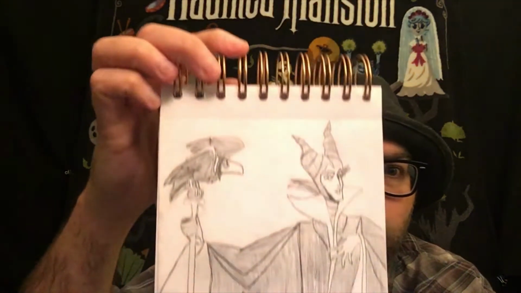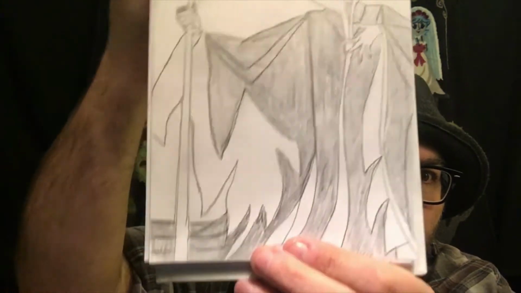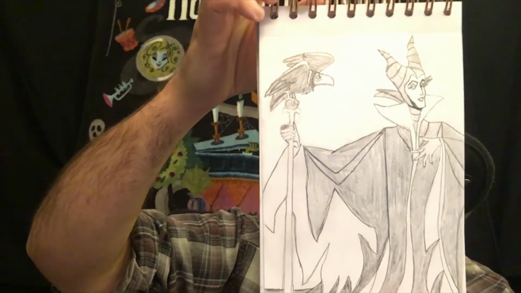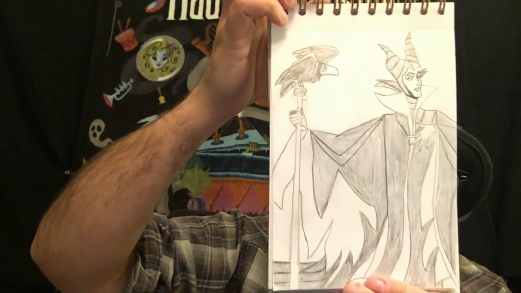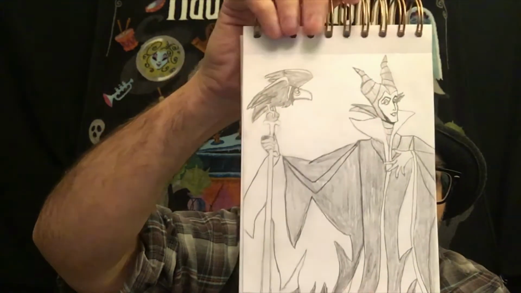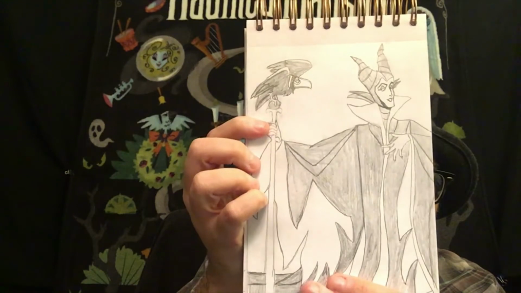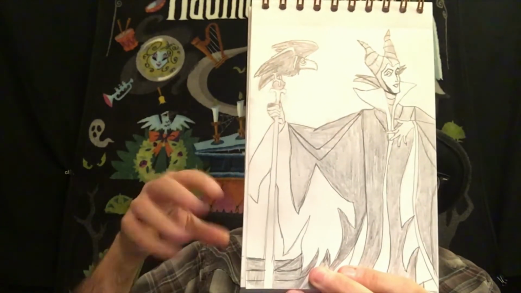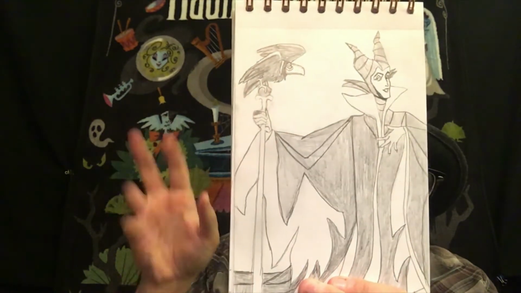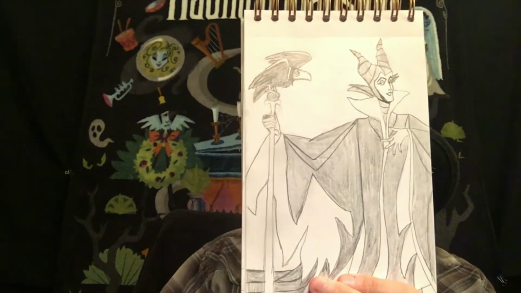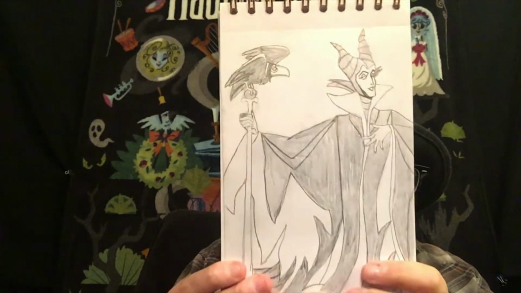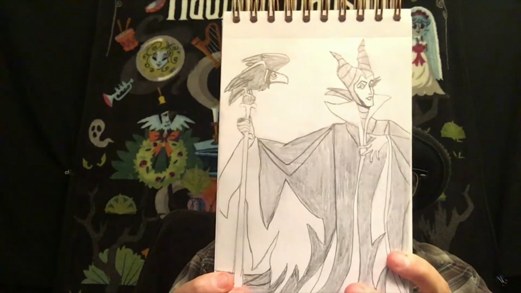And without further ado, today's drawing is Maleficent from 1959's Sleeping Beauty. This was really fun to draw, and it came out really well, I think. This is based on this merchandise I've got. Last year Disney put out these walkway lantern bags for Halloween time, and her image is on one of those, so I just reproduced it off of that.